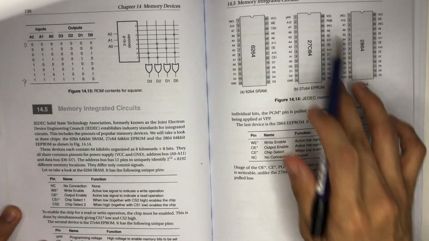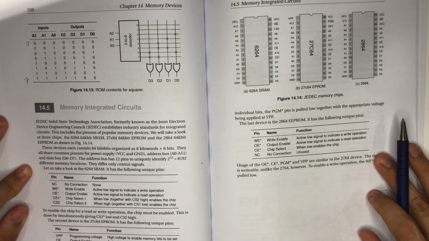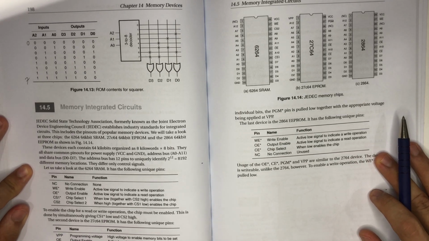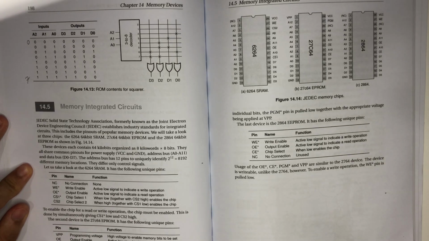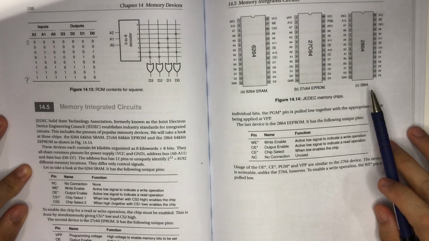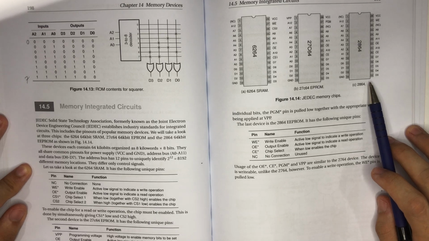Okay, this device each contains 64 kilobits organized as 8 kilowords times 8 bits. They all share a common pinout for supply.